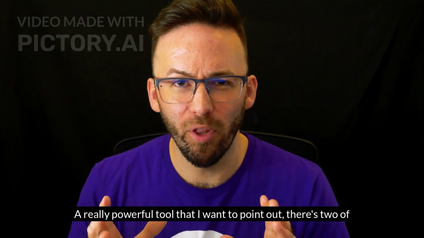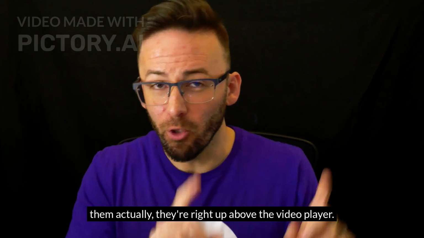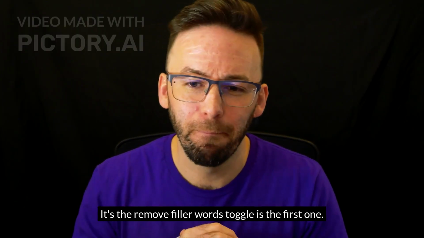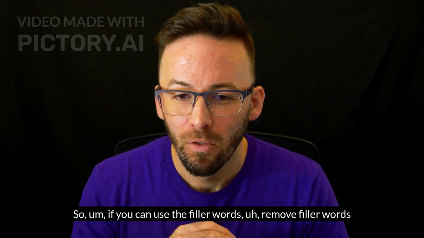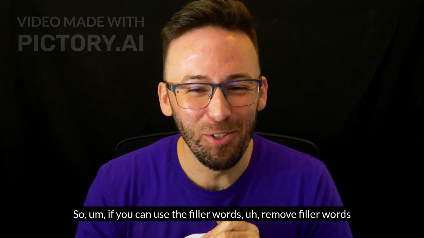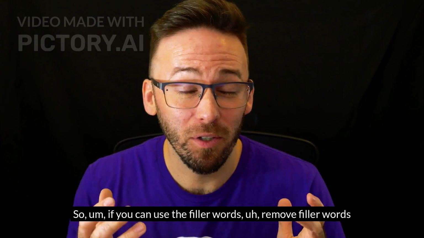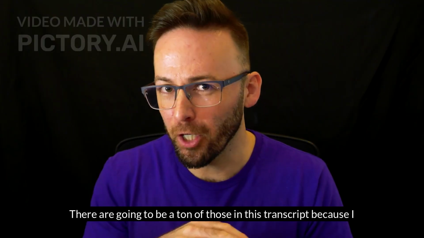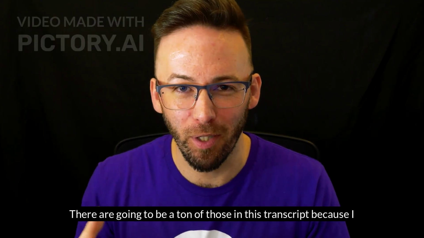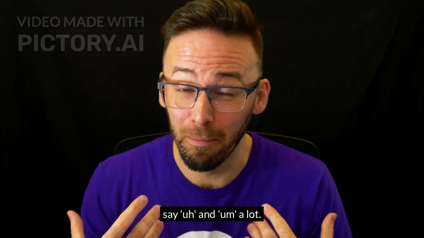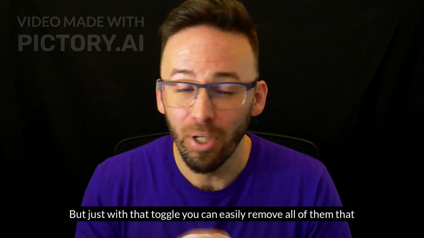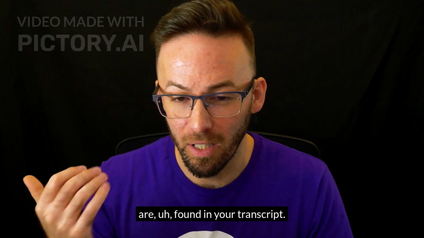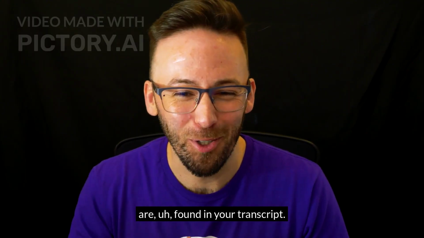A really powerful tool that I want to point out, there's two of them actually. They're right up above the video player. It's the remove filler words toggle is the first one. So you can use the remove filler words toggle to remove uhs and ums, you'll notice that they're highlighted in red. There are going to be a ton of those in this transcript because I say and a lot. But just with that toggle, you can easily remove all of them that are found in your transcript.